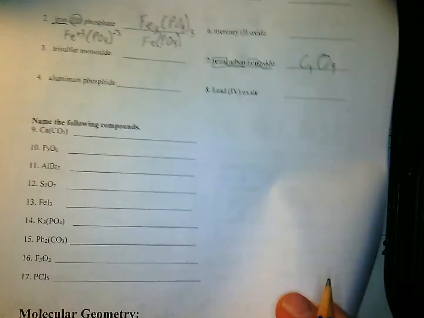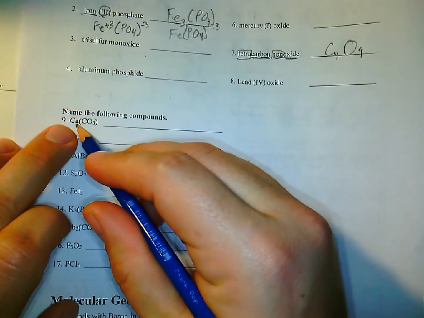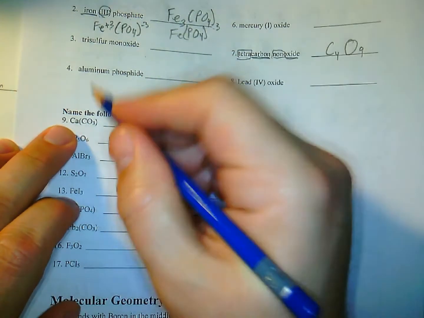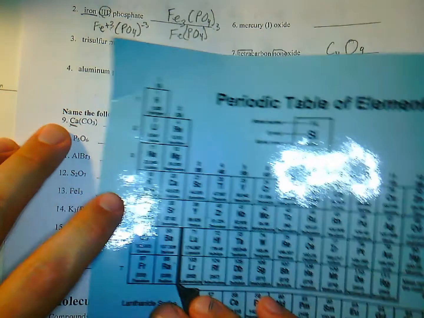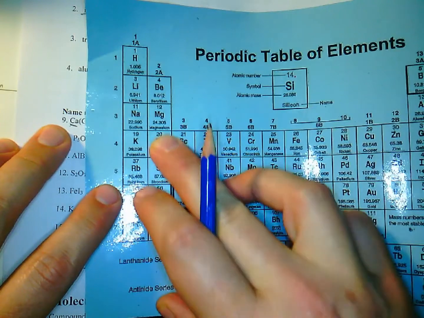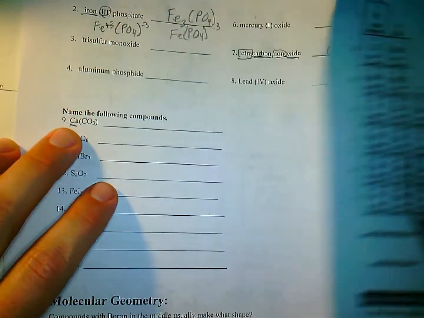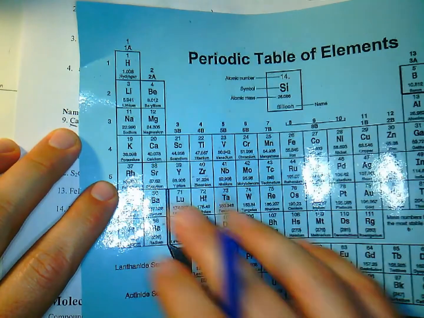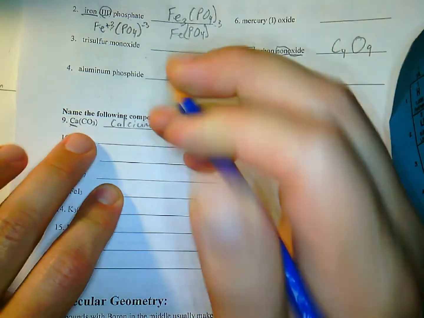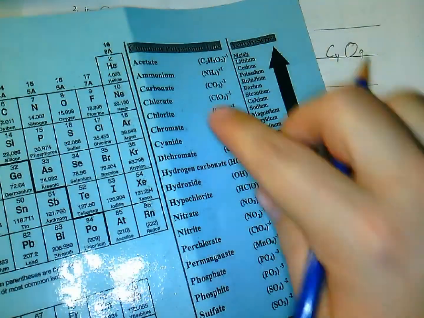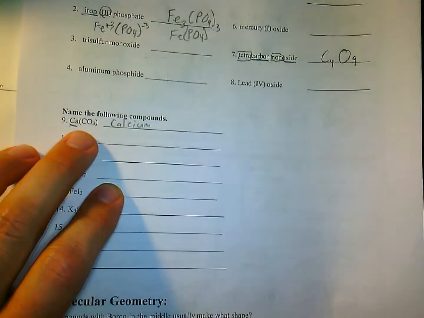Alright, let's jump down here. So now we're going to name compounds. We'll just start off with naming this one. So we have CaCO3. First off, identify if this is a metal or non-metal. Well, Ca is the element calcium. It's right here. So this is a metal because remember, all this area is metals. And because it's in group 2, we won't need a Roman numeral. So we'll just call it calcium. CO3 is in parentheses, so we need to reference this area. CO3 is right here, so it'll be carbonate.